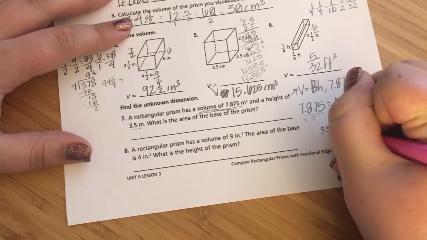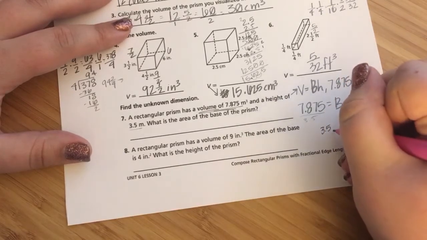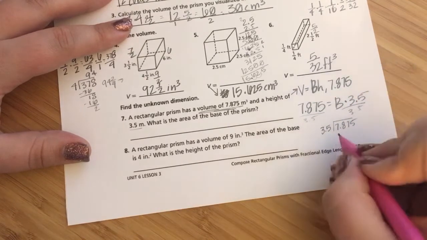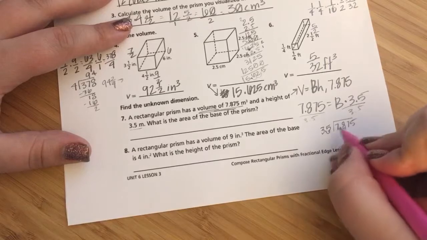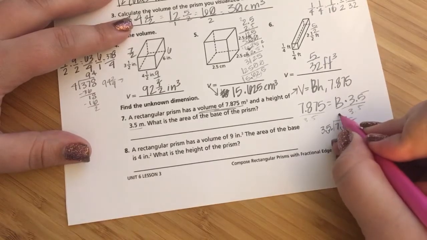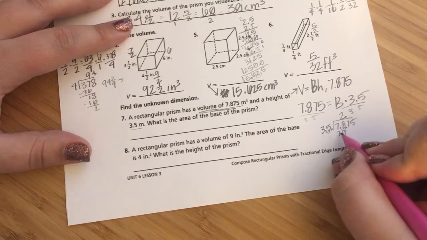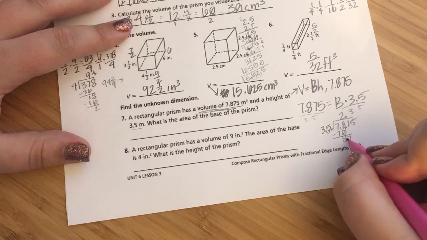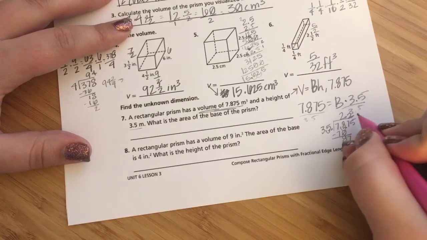7.875 divided by 3.5. I have to move my decimal over with my 3.5, which means I have to do the same on the inside. So now it's 35, and how many times does 35 go into 78? Well, twice, because that equals 70. Subtract the 8, bring down the 7, still twice, because that would be 70.